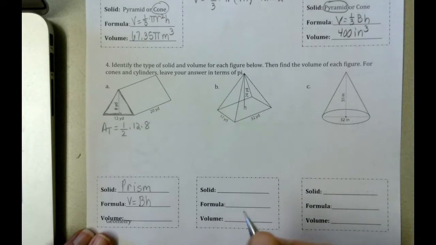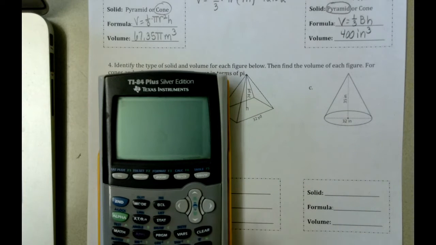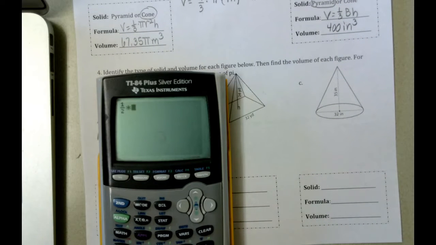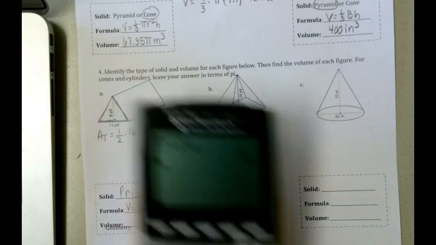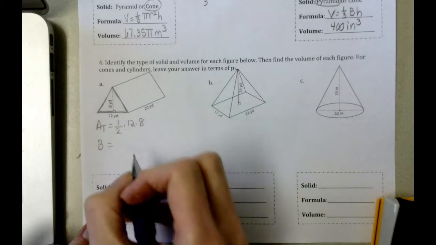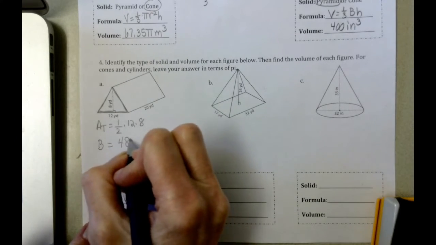So if we pull up the calculator and type that in, 1/2 times 12 times 8. Not only does that give us the area of the triangle, but that also gives us the area of the base. So when we multiply these all together, we came up with 48.